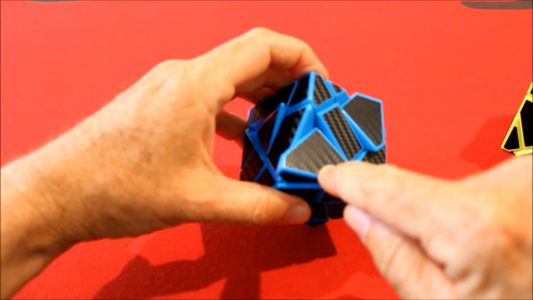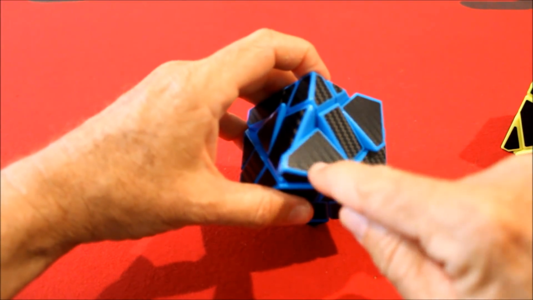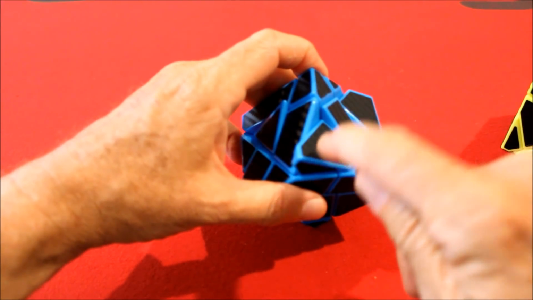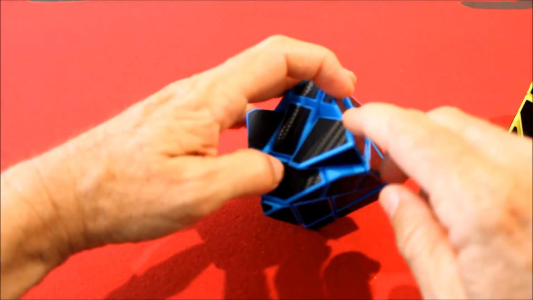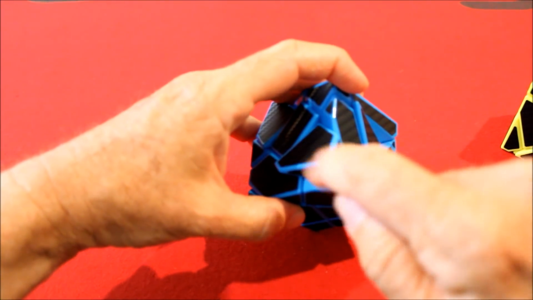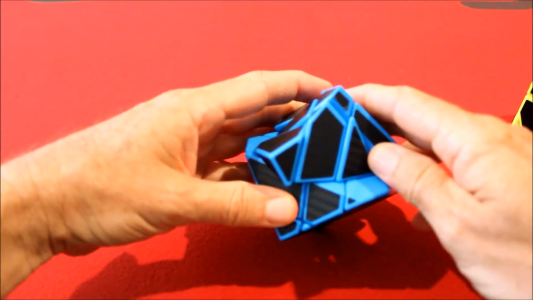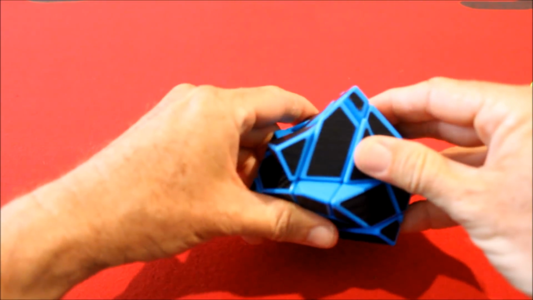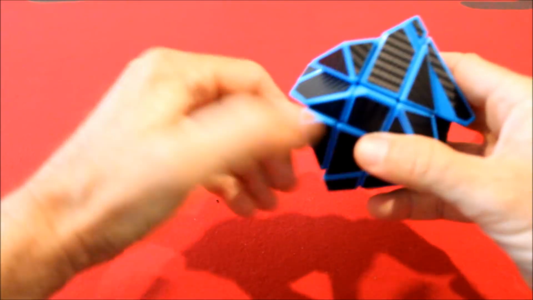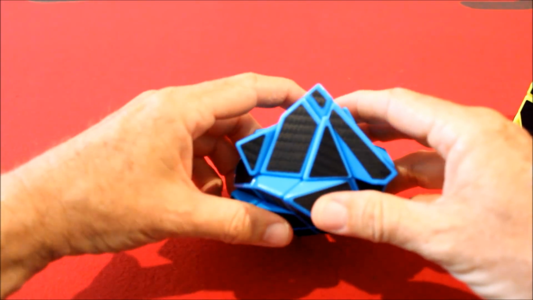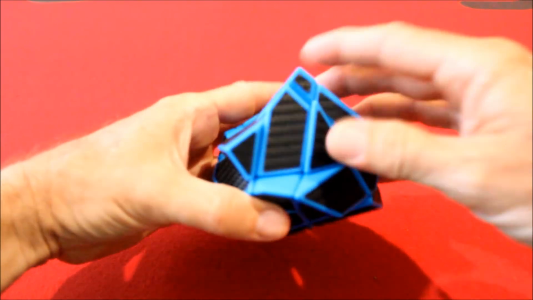Here we need the three-faced corner with big faces, and we have this one, so that's wrong. And here we need the three-faced corner with the little face, and that's wrong. And a good cuber would know immediately if we have the parity problem, and I think that we do. But let's do this algorithm anyway.